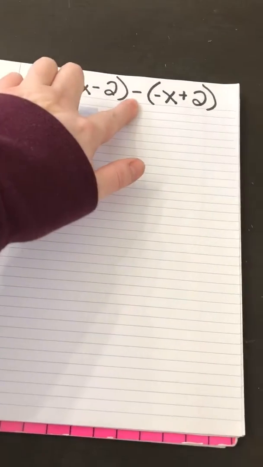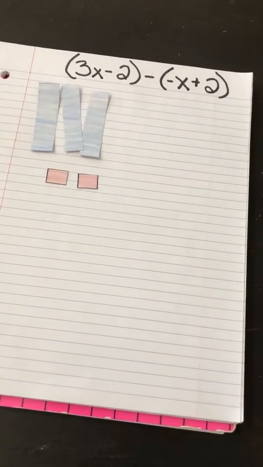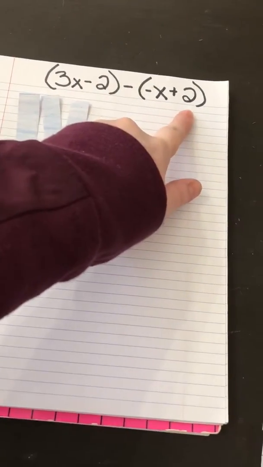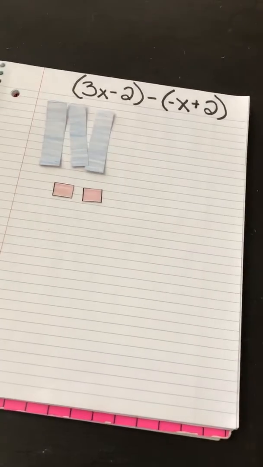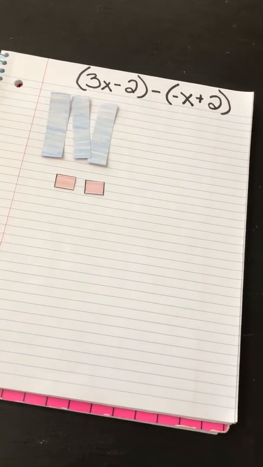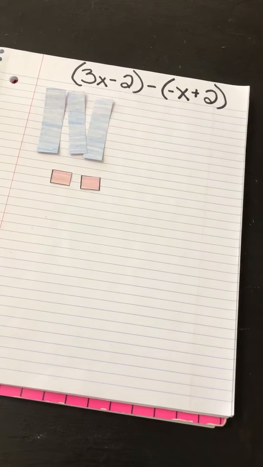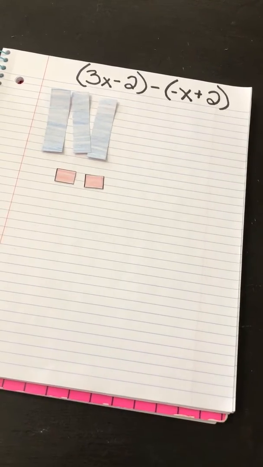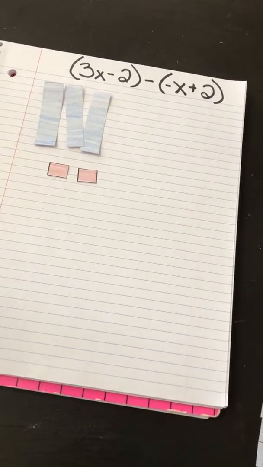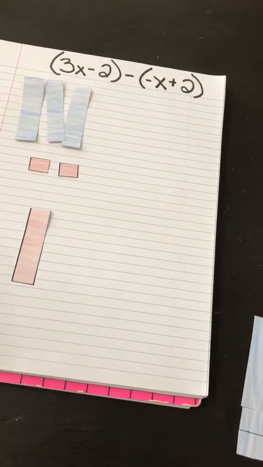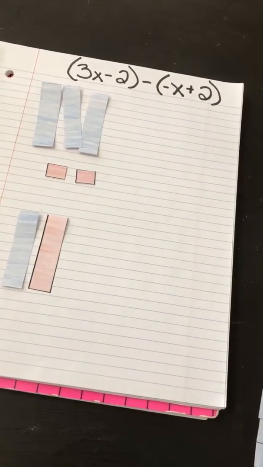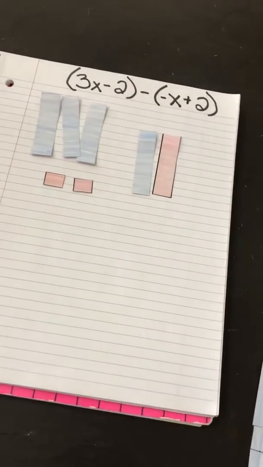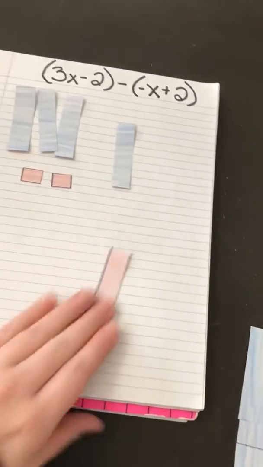Now we see this sign up here means take away. So we have to take away a negative x plus 2. But right now we don't have any negative x's on the board. So what we're going to do is add a 0 pair in order to get a negative x on our board. A 0 pair is a negative x plus a positive x. Now I'm going to add these to the mat, and I now have a negative x to take away.